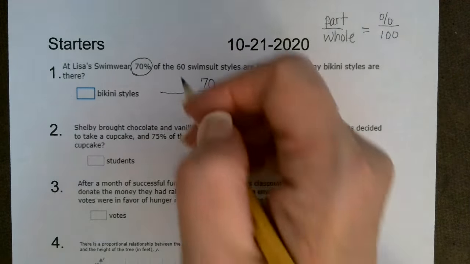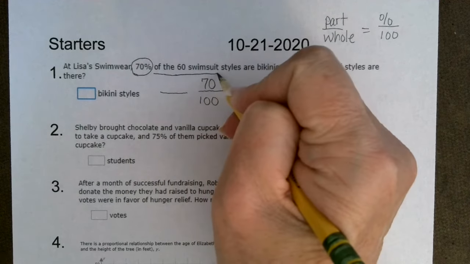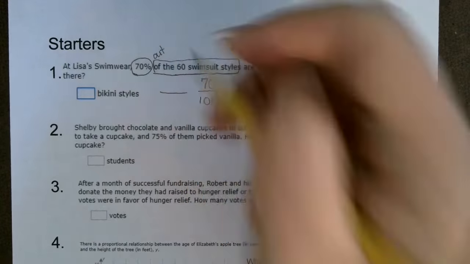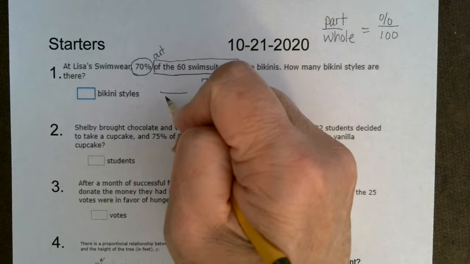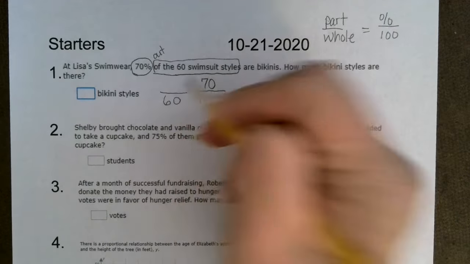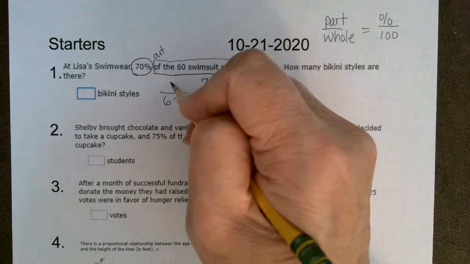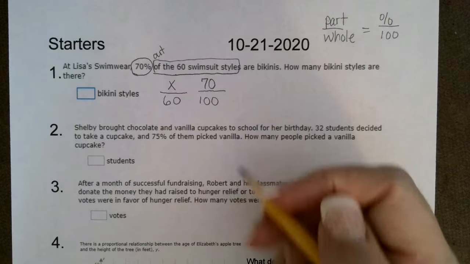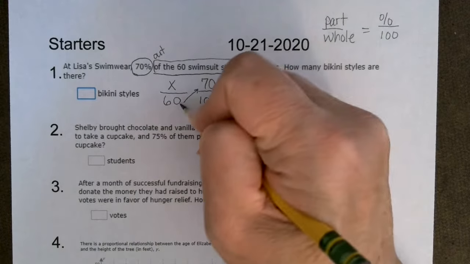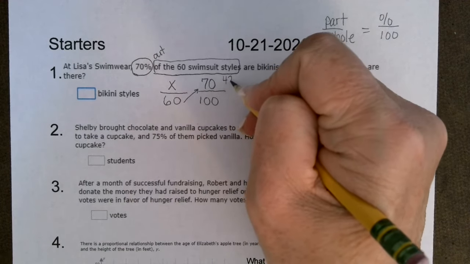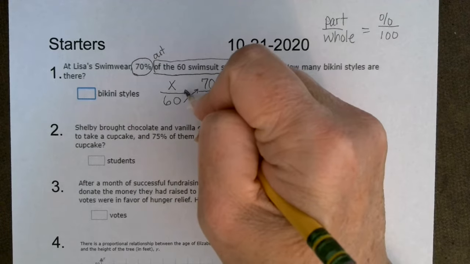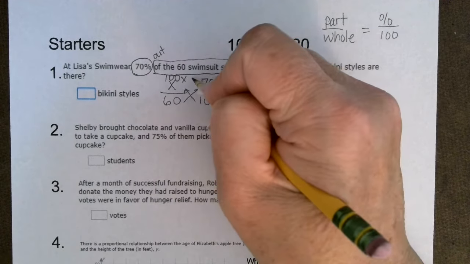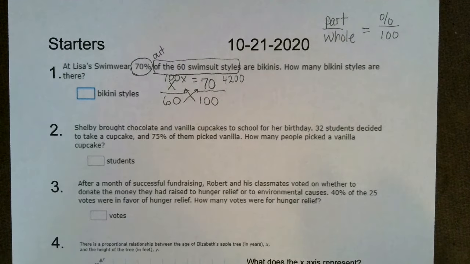Then we're looking to see of the 60 swimsuit styles. That means out of 60 swimsuit styles, which means 60 is my whole thing. And I want to know what part are bikinis. After I've got my proportion written, I'm doing 60 times 70 is 4,200. And 100 times x is 100x. Remember that those two things have to be equal when we cross multiply.